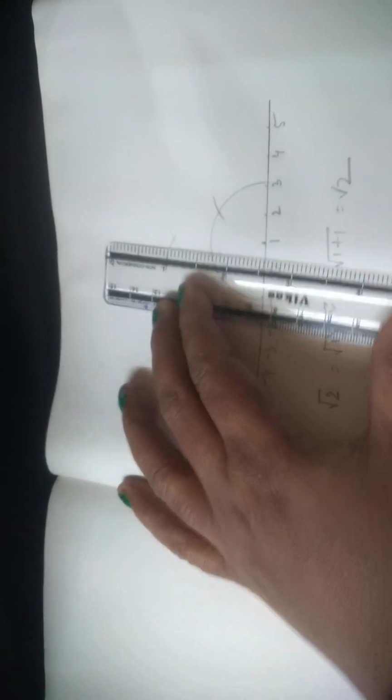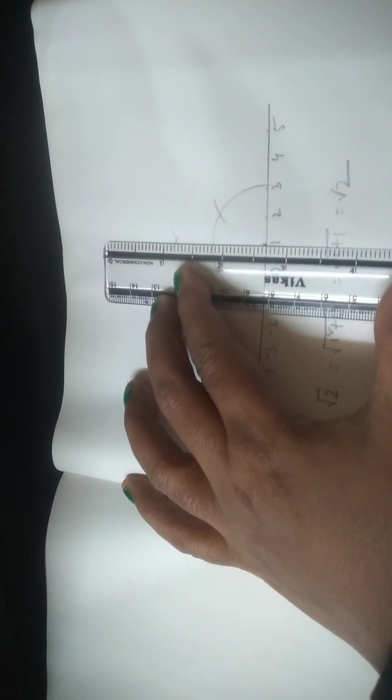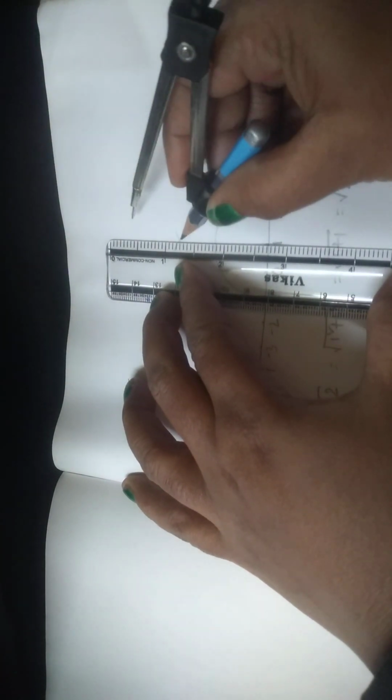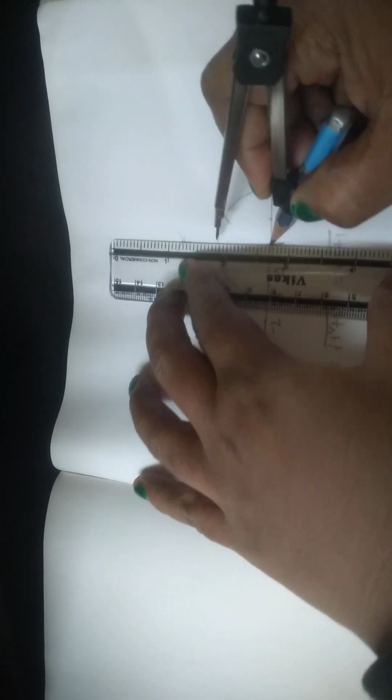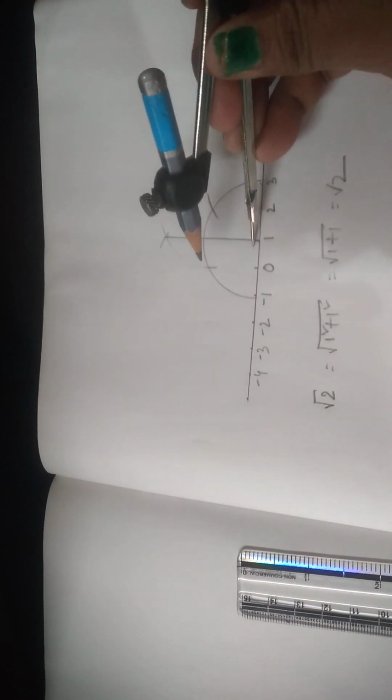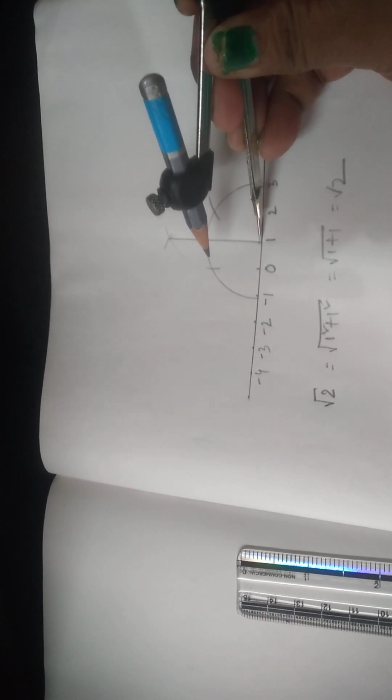Now join this point and 1. Now take the measure of 1 centimeter, 0 to 1. Take the measure of 1 centimeter and cut on this line and join 0 to this point.